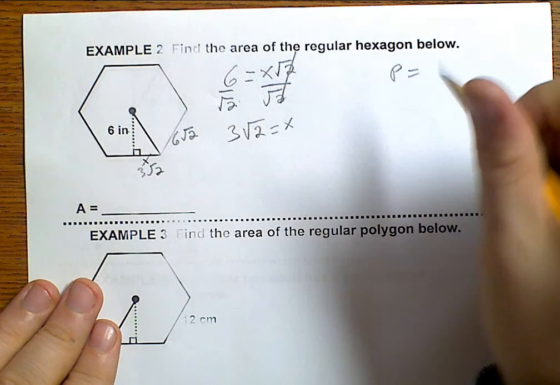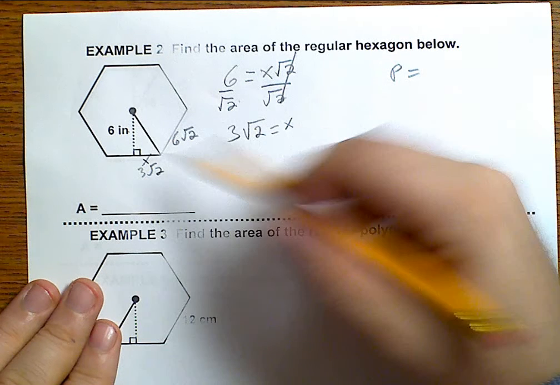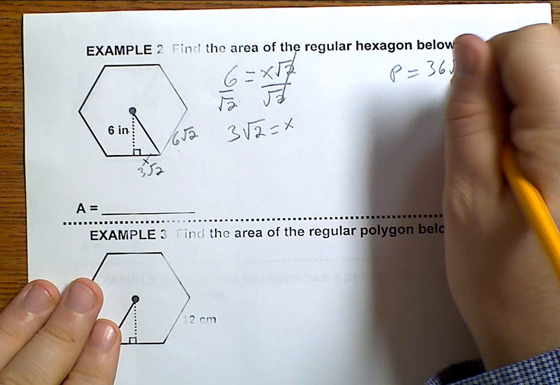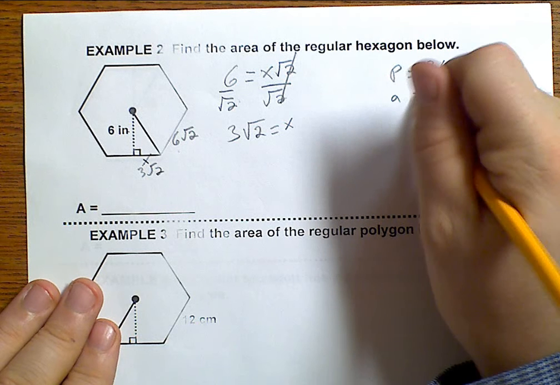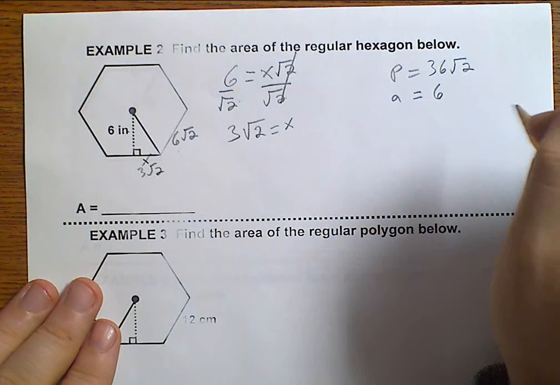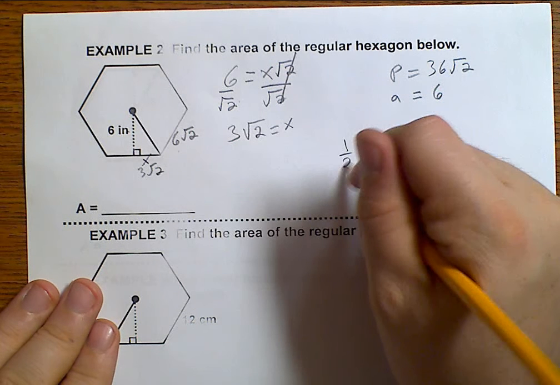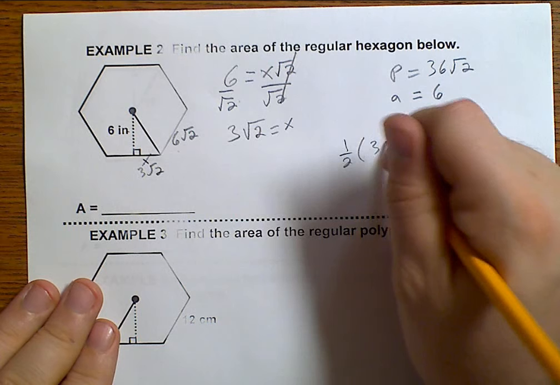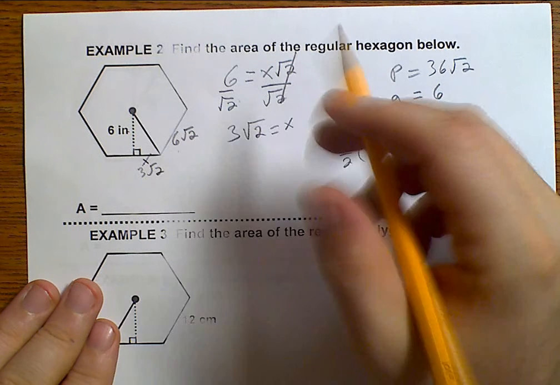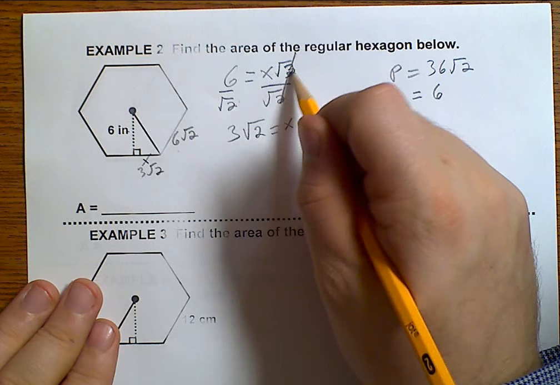So my perimeter, I have 6 of these sides. 6 times 6 is 36 on the square root of 2, with an apothem of 6. So now we do 1/2 times the perimeter. This is not square root of 2. This is square root of 3.